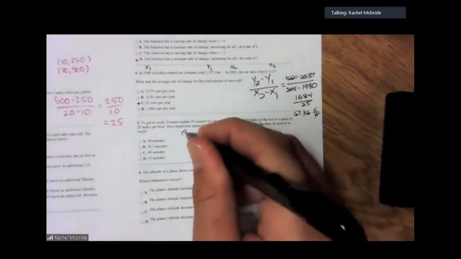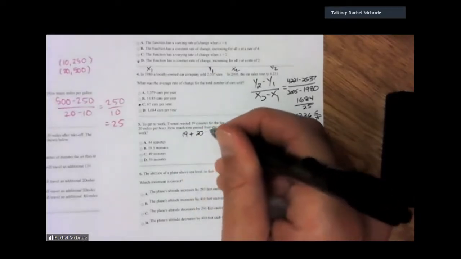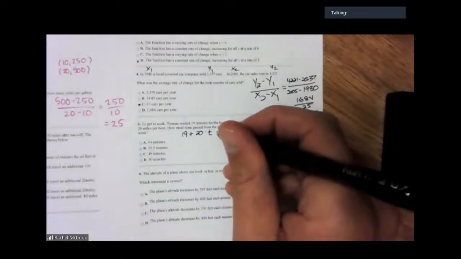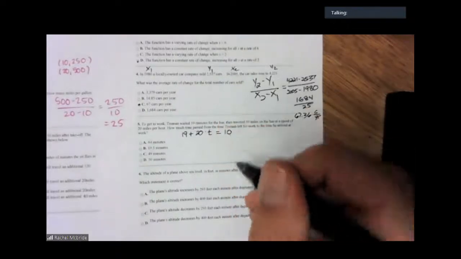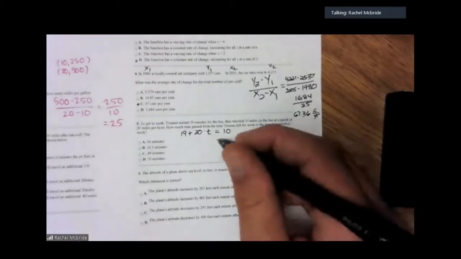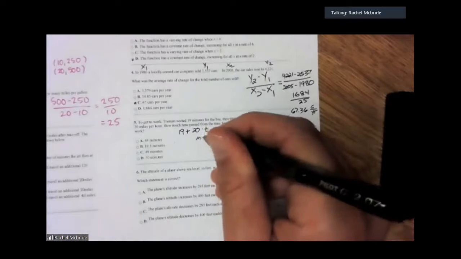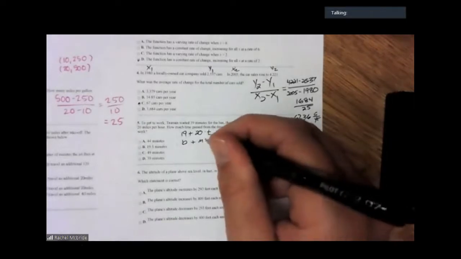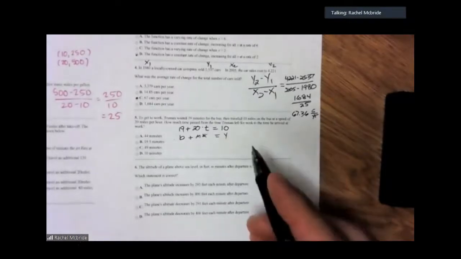So what we're looking at here, to get to work, he waited 19 minutes for the bus, then traveled 10 miles on the bus at 20 miles per hour. So that's 20 miles per hour. Look at that equation. It looks like a y equals mx plus b. See how that works? So it turns out that the time he waited before the bus got there is the y-intercept of your graph. And then now we can just try to calculate how much time was left.